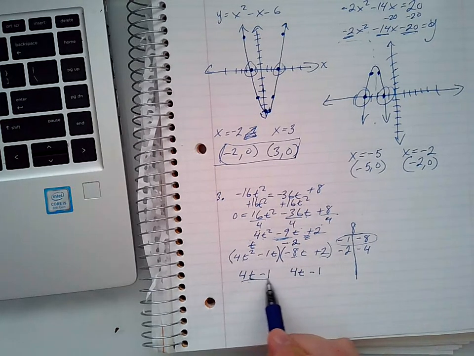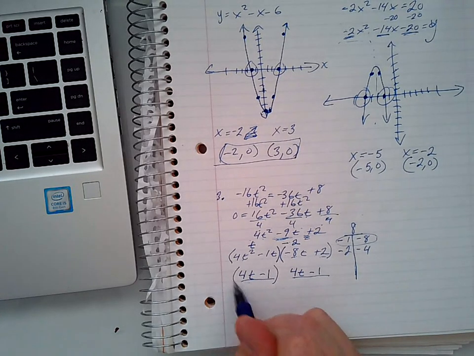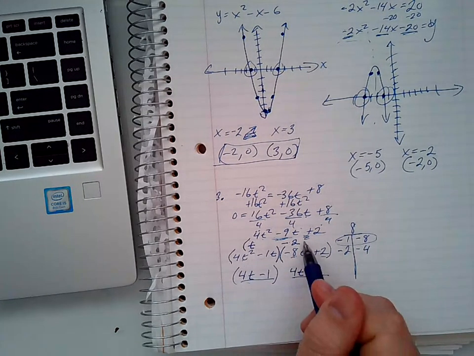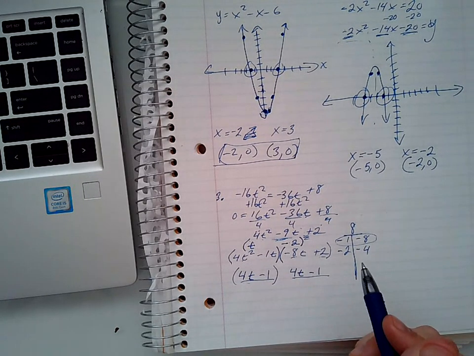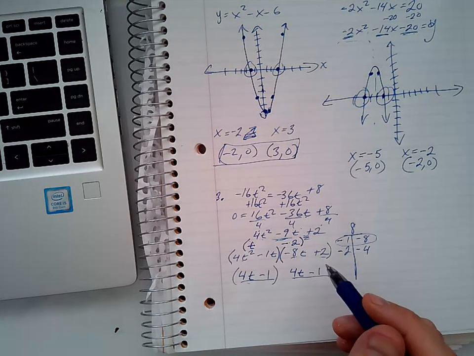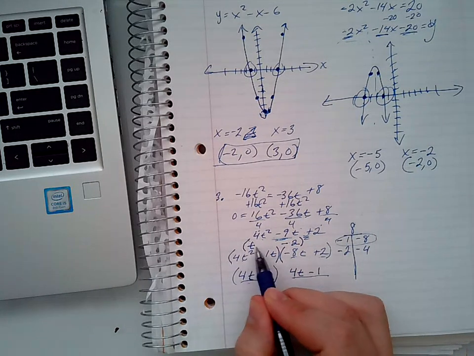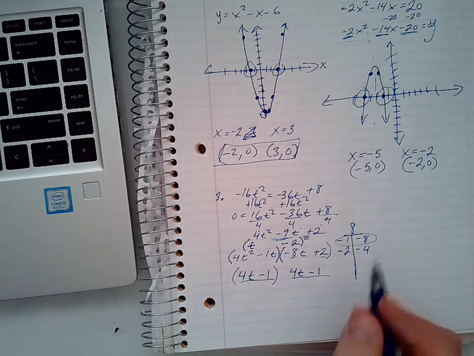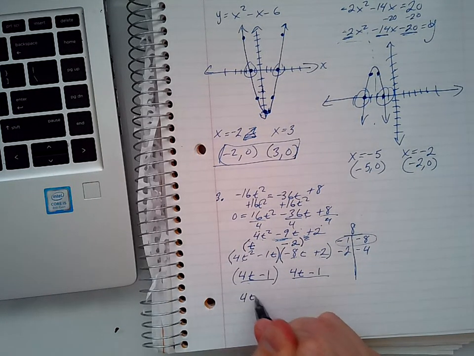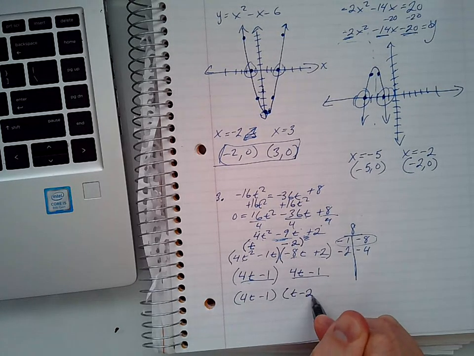Do you see how we got the same values here? That's our checking mechanism, and it tells us that we did it correctly. What are the factors, though? This is one of them. And then the GCF of that four-termed value, what we took out of it is t minus 2. That will be our second factor. So we have 4t minus 1 and t minus 2.